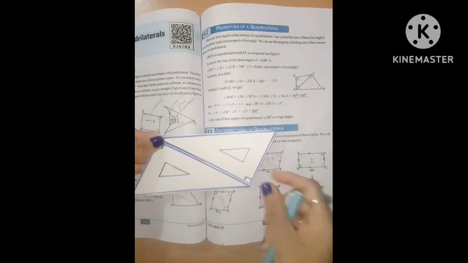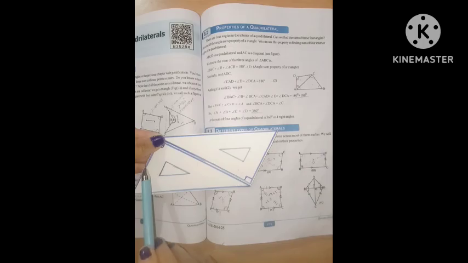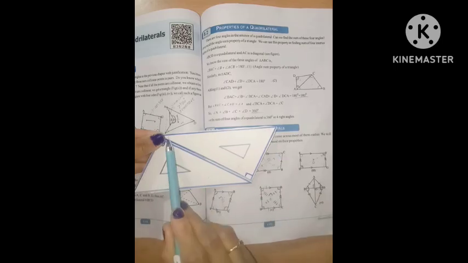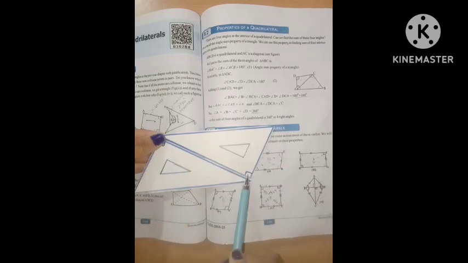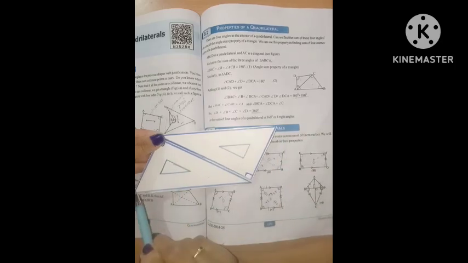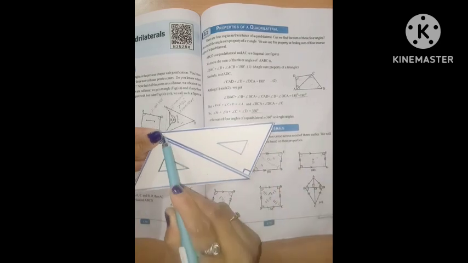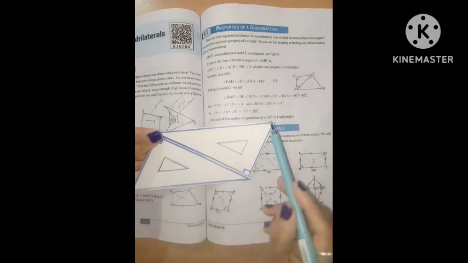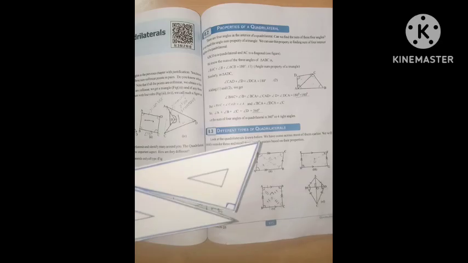Okay, are you clear? Both pairs of opposite sides are parallel. These sides and these sides are parallel only. And are the diagonals equal? No. In this parallelogram, the diagonals are not equal. This is the long diagonal, and this is the short diagonal. And next, in this parallelogram, are the opposite angles equal? Yes, opposite angles are equal. And the diagonals are not equal, but bisect each other in a parallelogram.